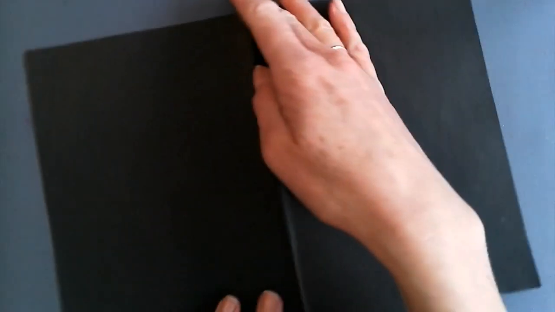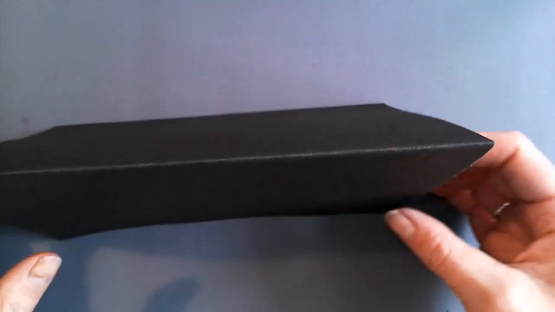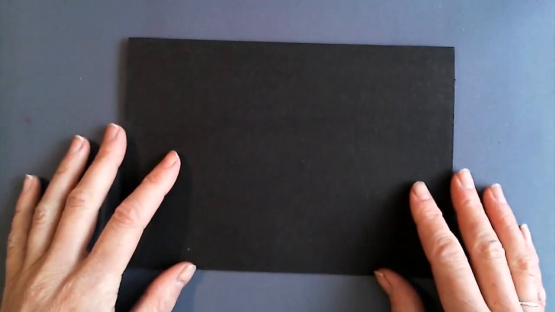Start off with some card. Black is best, but any colour will do, and then fold it in half. Because I only had paper, I've put a piece of black paper on the outside and a piece of white paper on the inside to make it stronger.